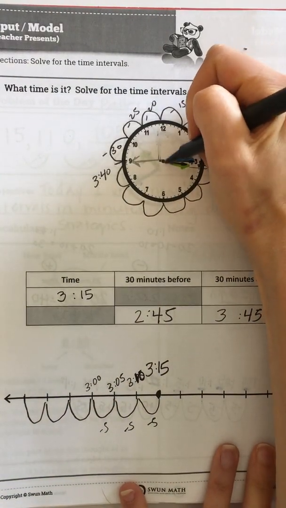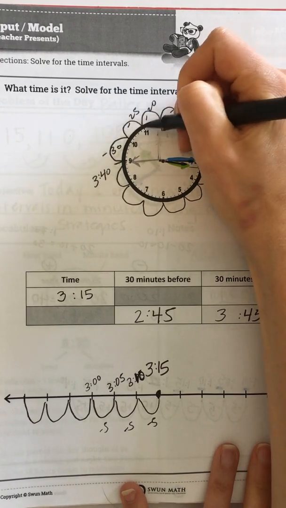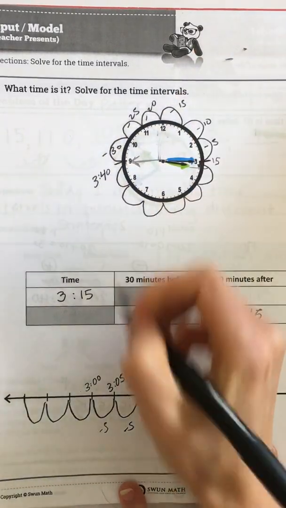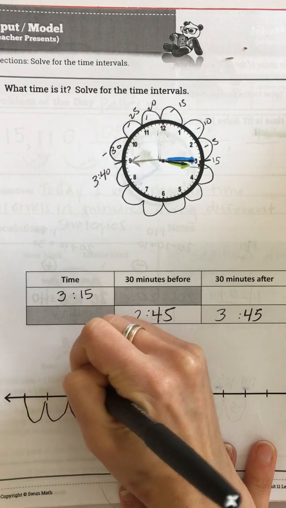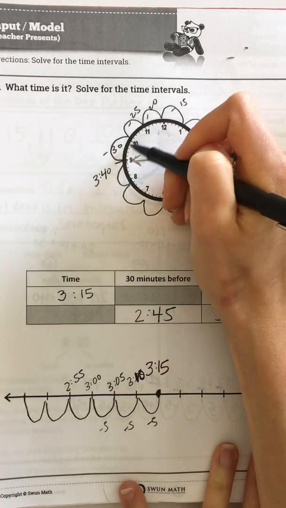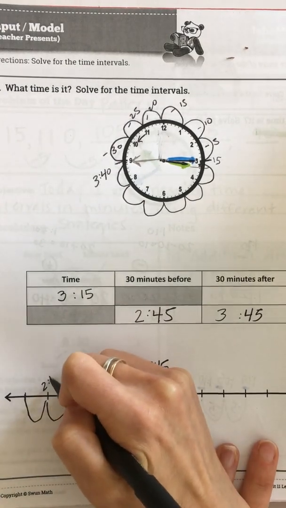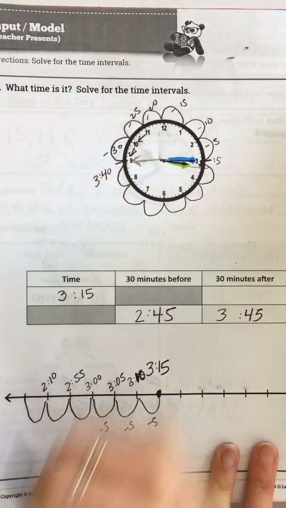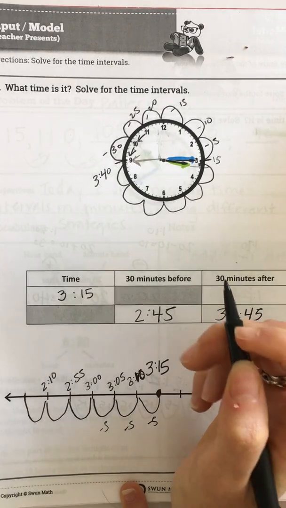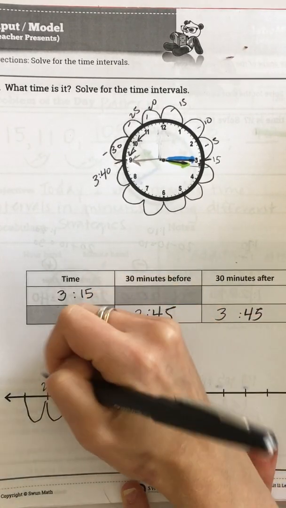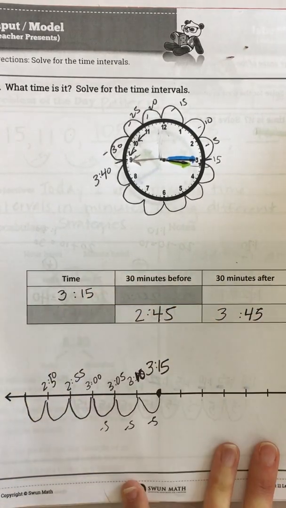If we're at 3 o'clock and we're going backwards 5 minutes, we are at 2:55. 2:55 minus 5 gets us to 2:50.